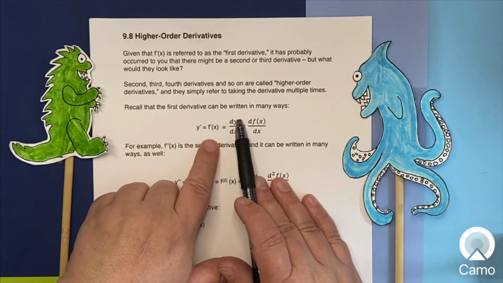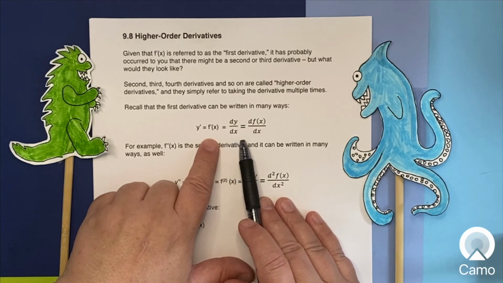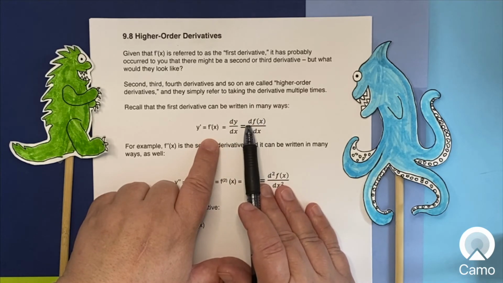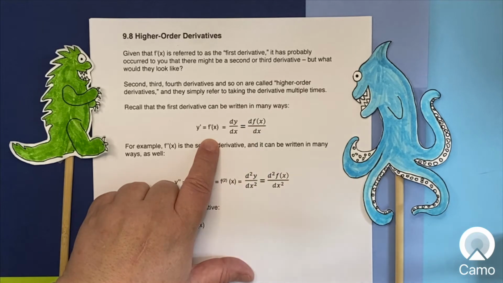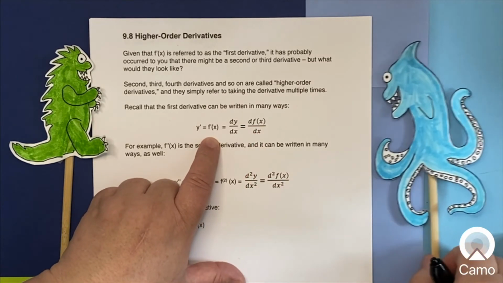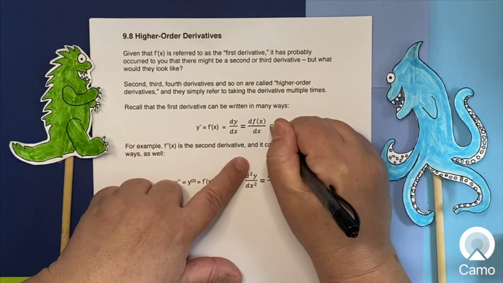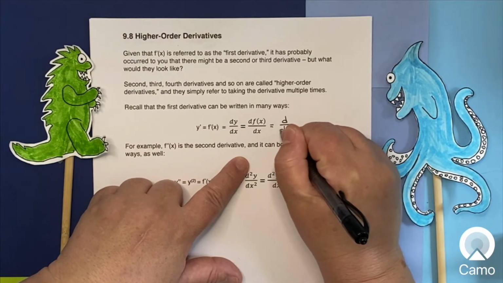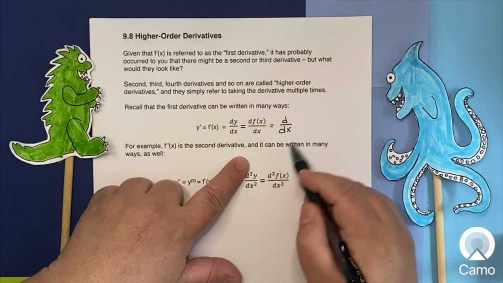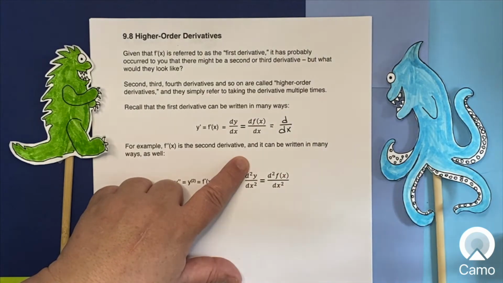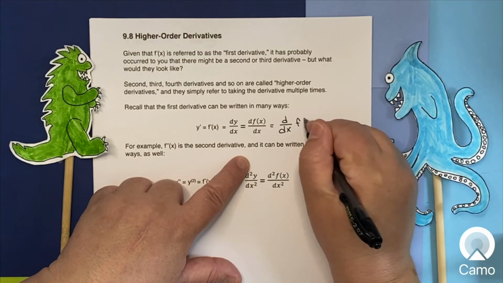What people do tend to write is more like this, where you write d/dx as if it were an operator. It's going to take the derivative of f of x. So this is a much more common form, at least as far as I've seen, but the book is really sure about this one. So I'm going to give that to you to see there too.